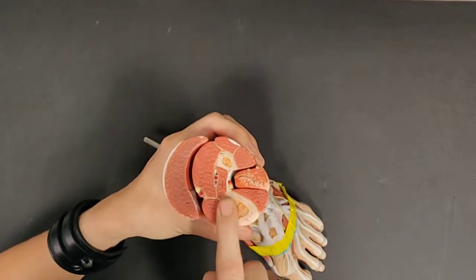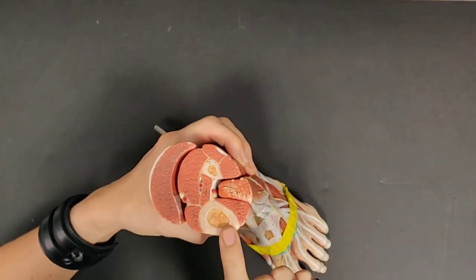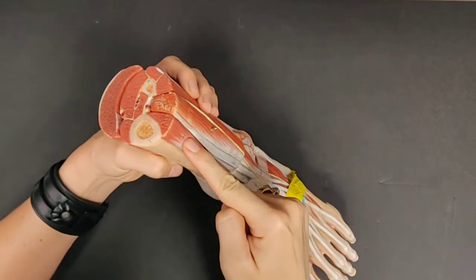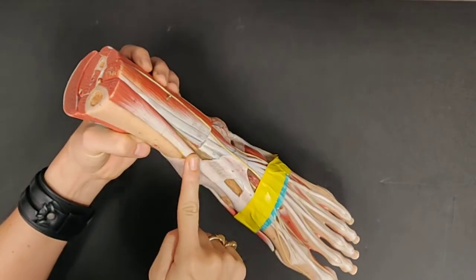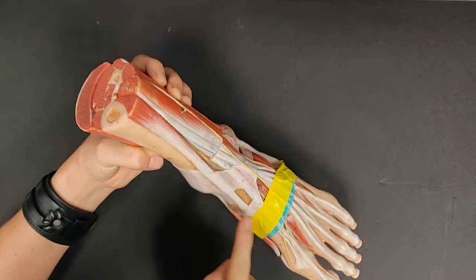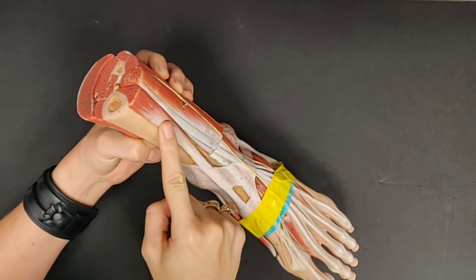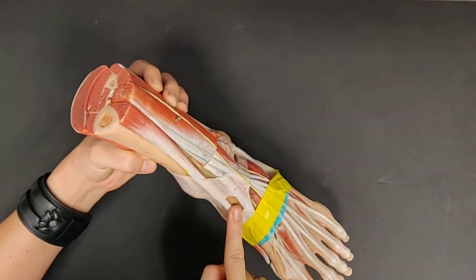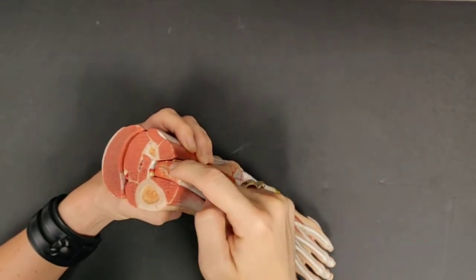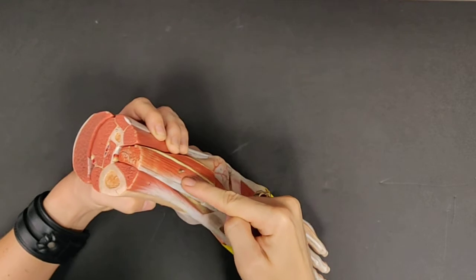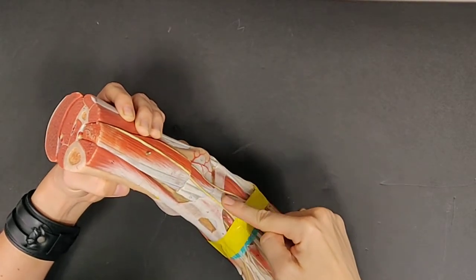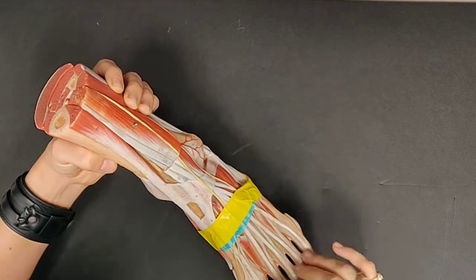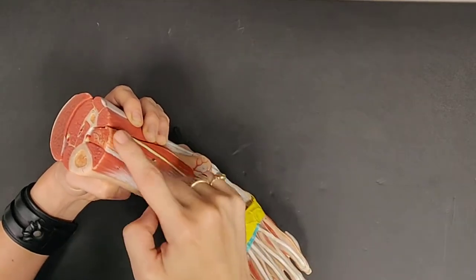For reference, this is the tibia, this is the fibula, and thankfully, anterior to the tibia is the tibialis anterior. So that's this muscle right here, and we can follow its tendon all the way down towards the foot. This muscle is responsible for dorsiflexion and ankle inversion, so that's when you roll your ankle. The next muscle over is the extensor digitorum longus, and we can follow these tendons as they go towards the digits. So they're responsible for picking your toes up off the floor.